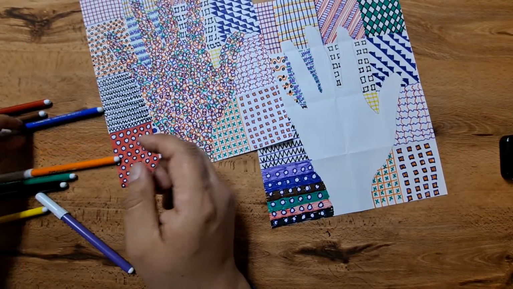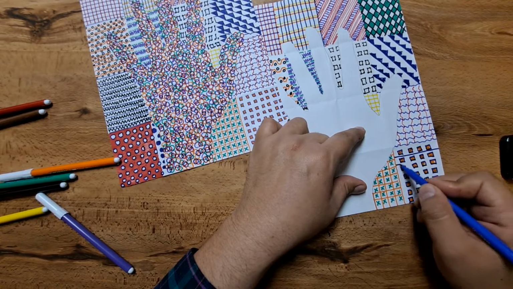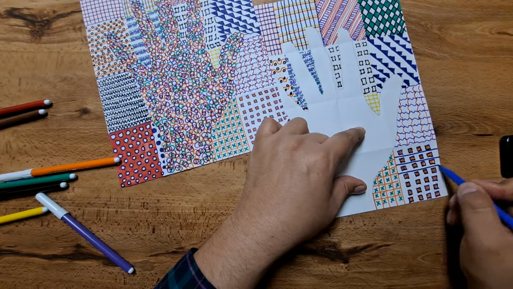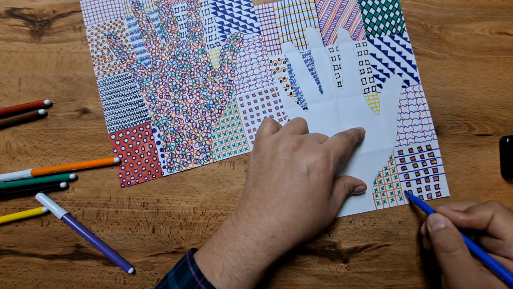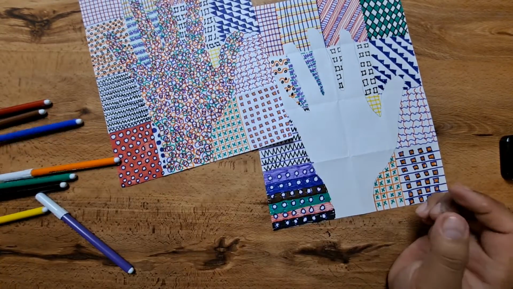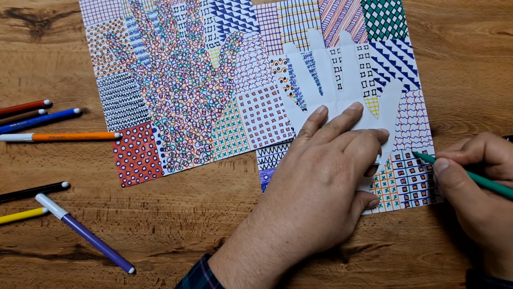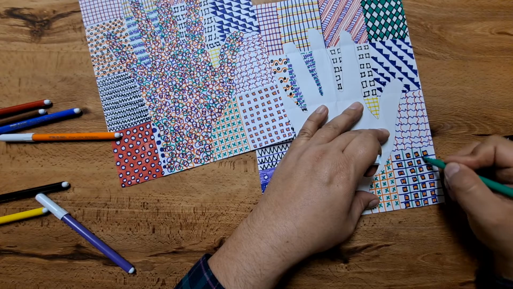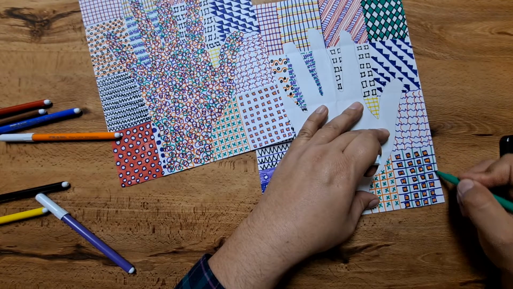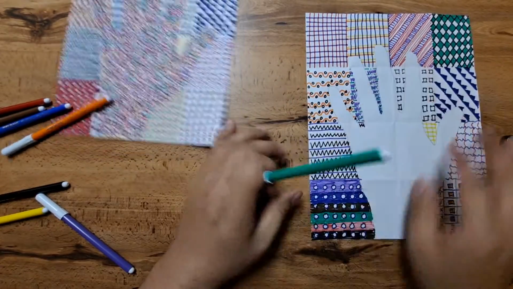So what I'm gonna do is I'm gonna pick up the blue, and I'm gonna do lines in between. Okay, I'm gonna do lines with the blue, and then I'm gonna come back and add lines with the green. All right, so now it looks more colorful, more finished. So basically that takes care of all the patterns on the back.